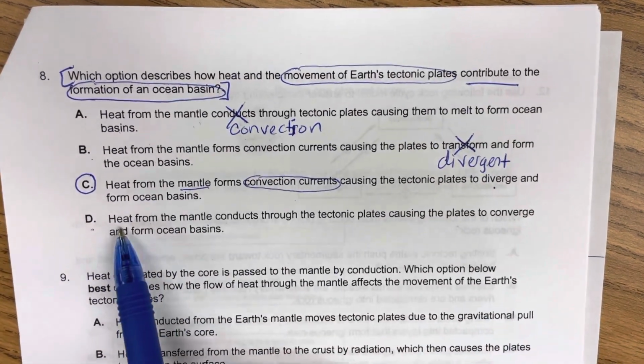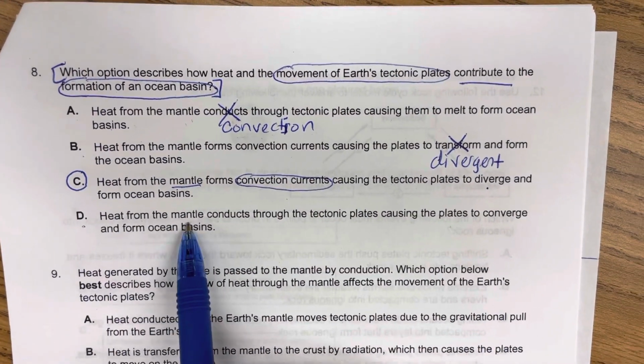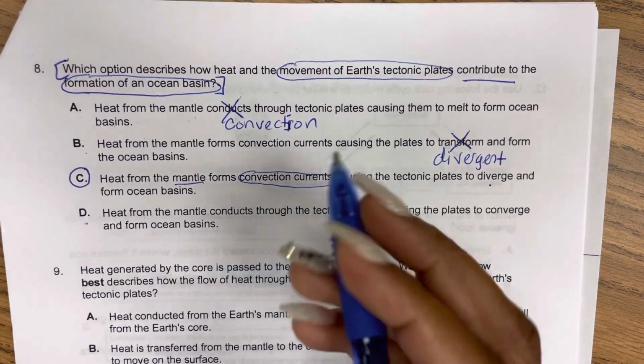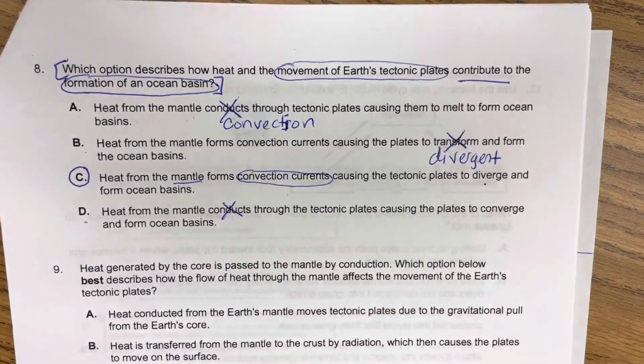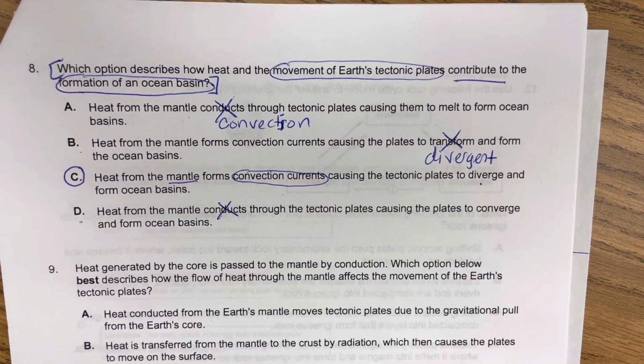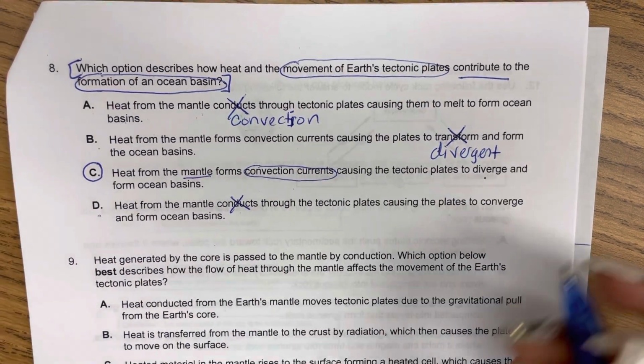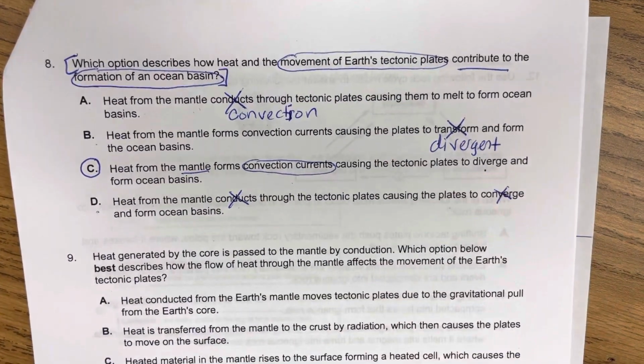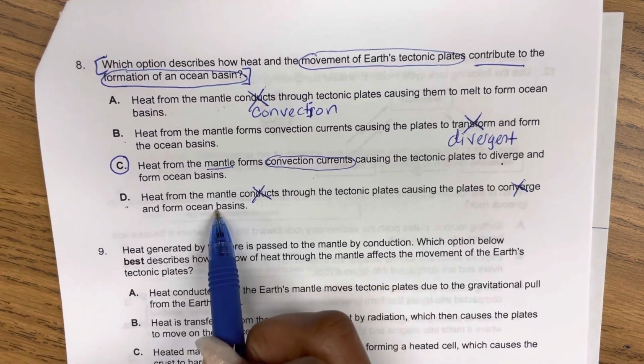Okay, D says heat from the mantle conducts, there's that word again, conducts, through the tectonic plate, causing the plates to converge. Again, converge is not what's happening to form ocean basins, okay?